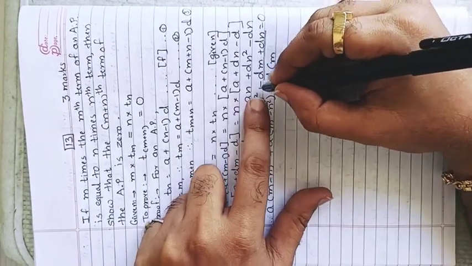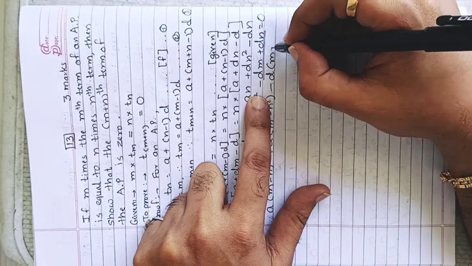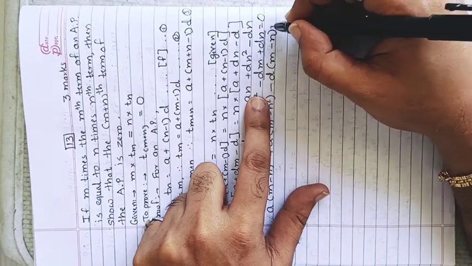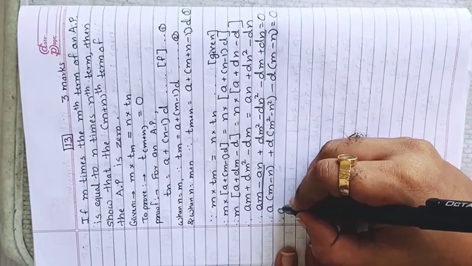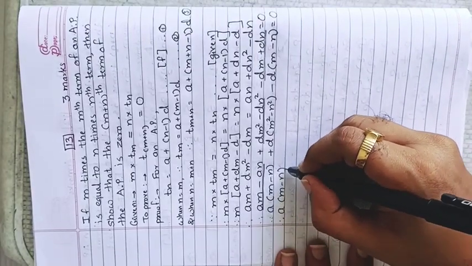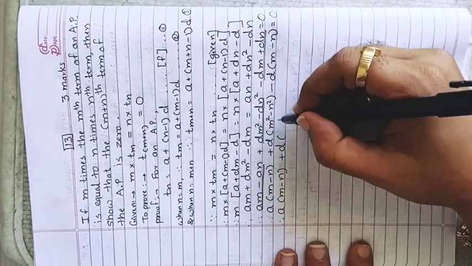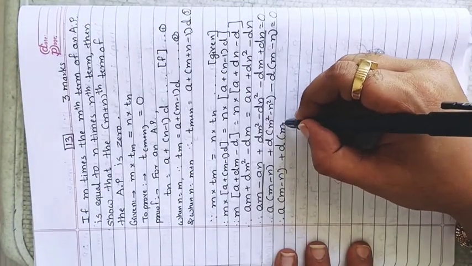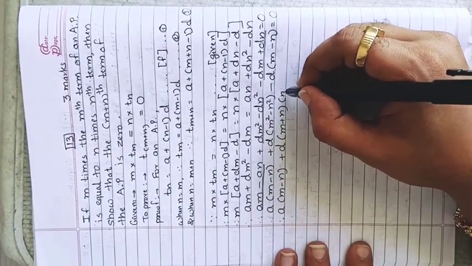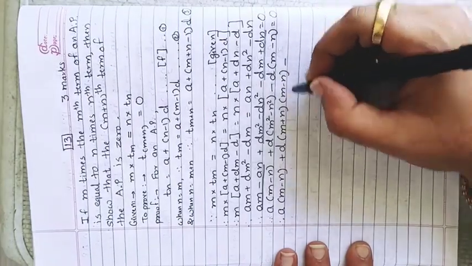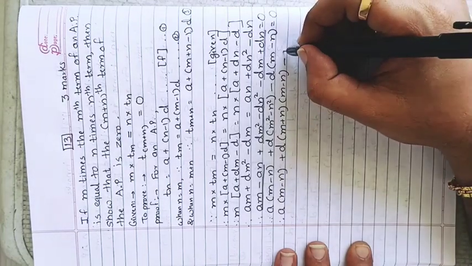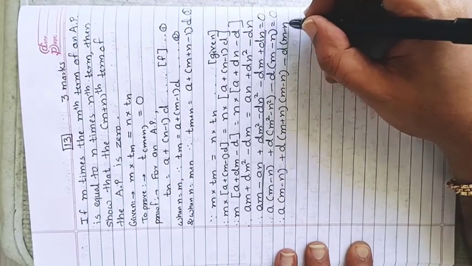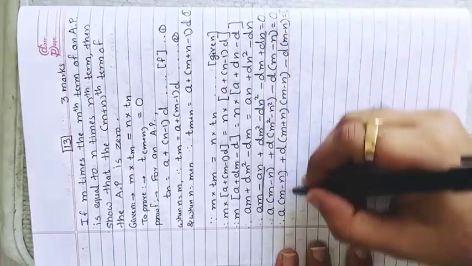Now minus is also common, so you know the sign will change. It becomes m minus n equal to 0. a, m minus n plus d, m square minus n square is m plus n, m minus n. Identity, m square minus n square is m plus n, m minus n. Minus d, m minus n equal to 0.